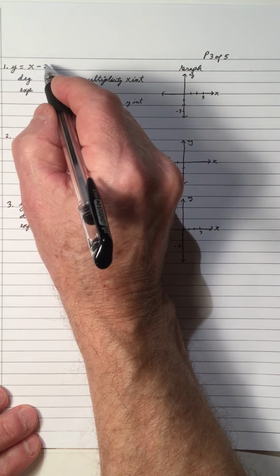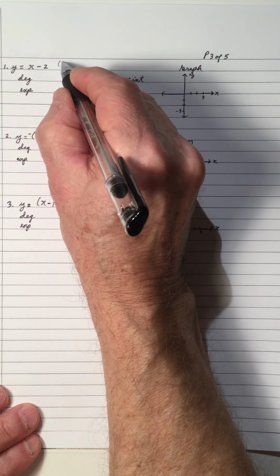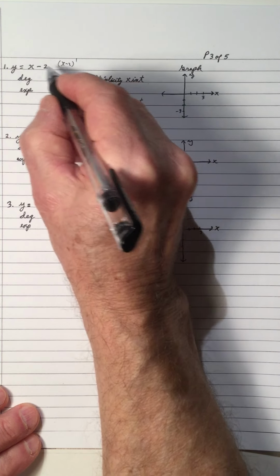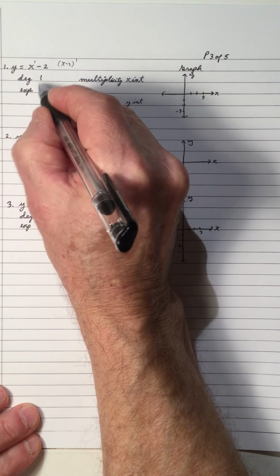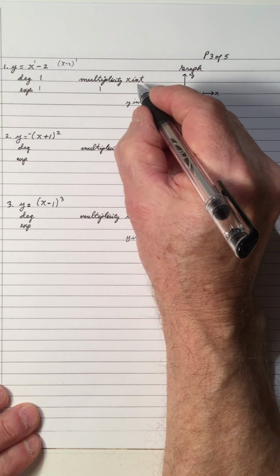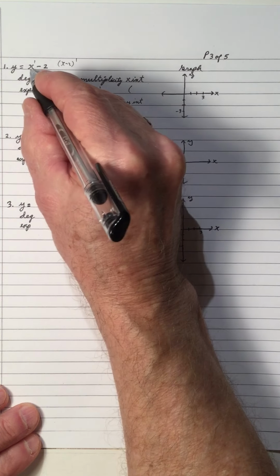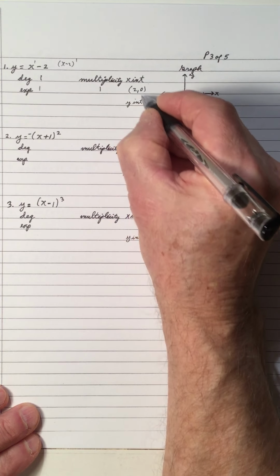y equals x minus 2. Again, the degree of this, I could put a 1 here as the exponent of x minus 2. The degree is 1. The exponent of x is 1. The multiplicity is 1. The x-intercept, when x is 2, y is 0.